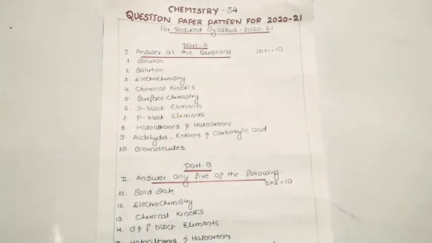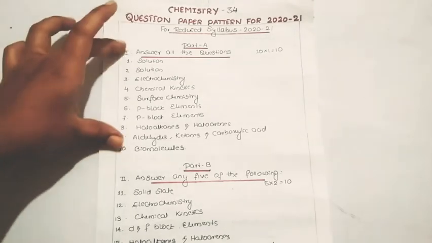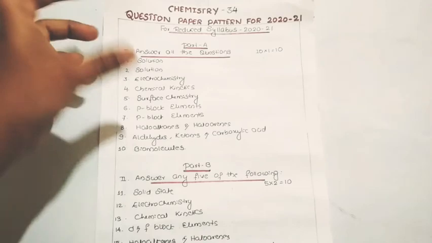Similarly, the fifth question will be from Surface Chemistry, and the sixth and seventh questions will be from the p-block elements. The eighth question will be from Haloalkanes and Haloarenes, the ninth question from Aldehydes, Ketones and Carboxylic Acids, and the 10th from Biomolecules. So when you know this order, you can plan very well.